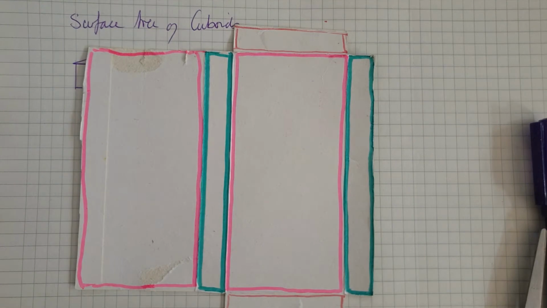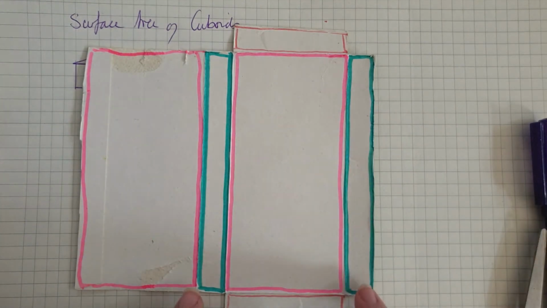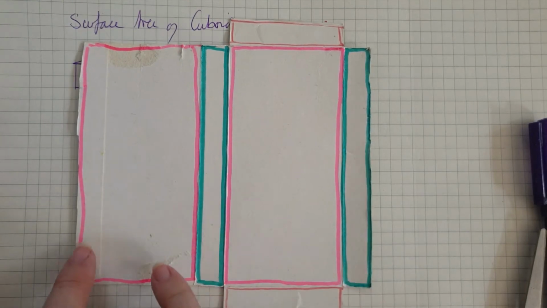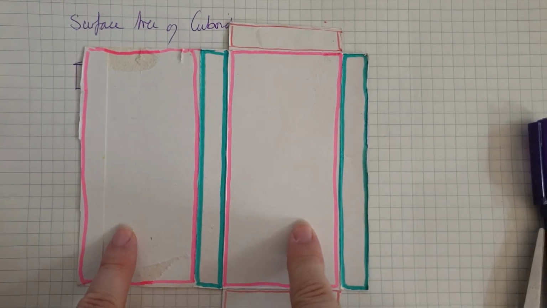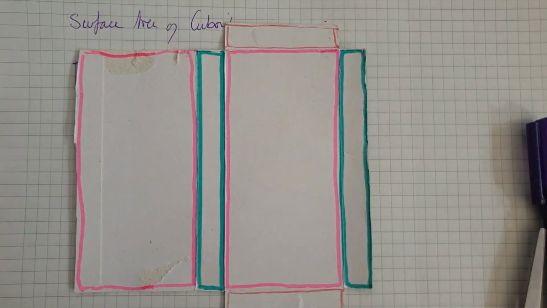Do the same thing on your cuboid, so you can clearly see that these dimensions are the same, these are the same, and these are the same. Pause your video while you do that.